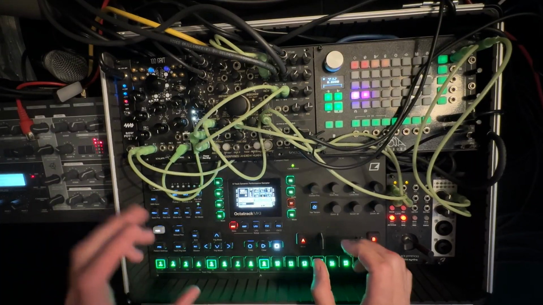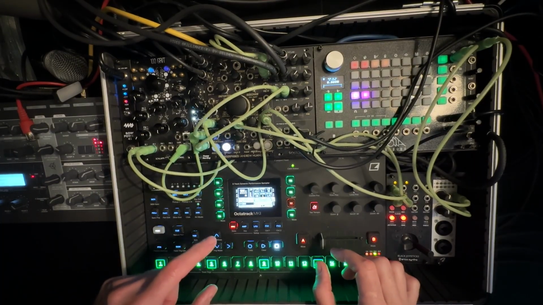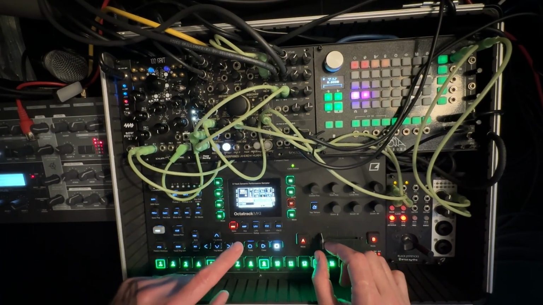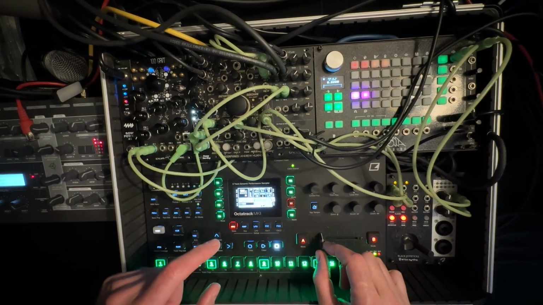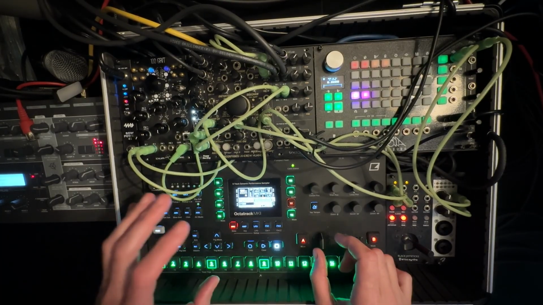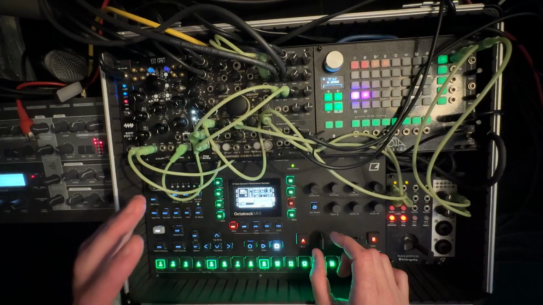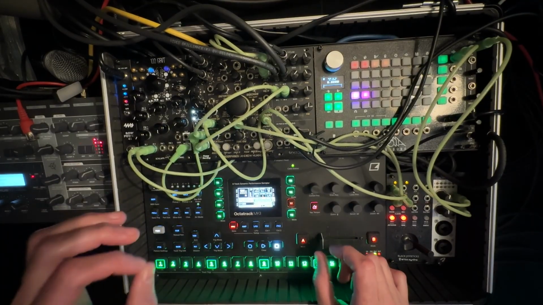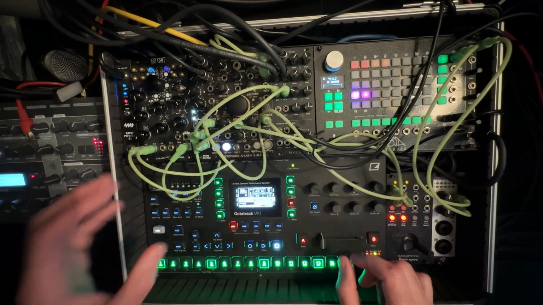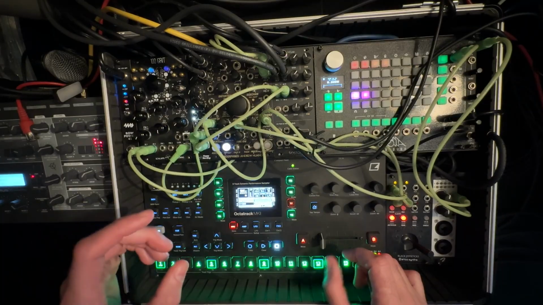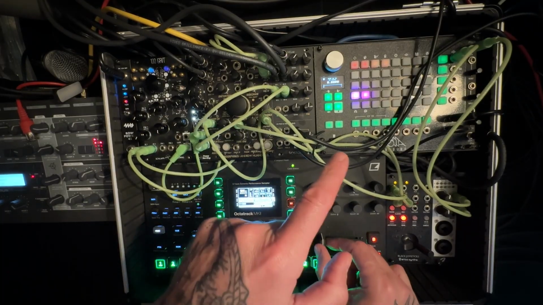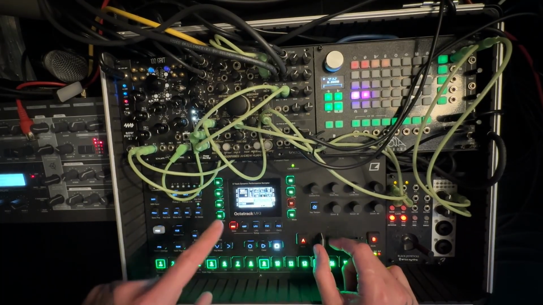So what's going on is the MIDI from the MIDI out, which is MIDI CC 48, and I don't know why, but it has to be on channel 1, and I don't know if there's a way to change the MIDI channel. If there is, please let me know in the comments. It is being sent out to the Zoia from the Octatrack.